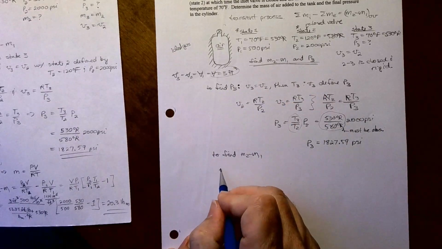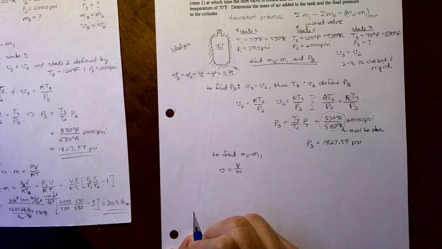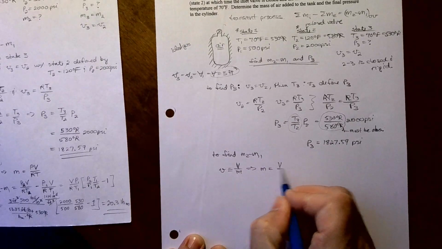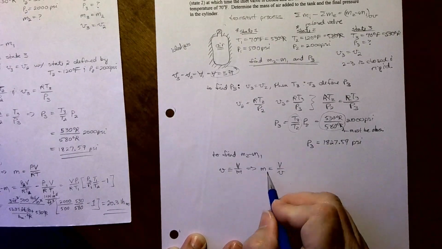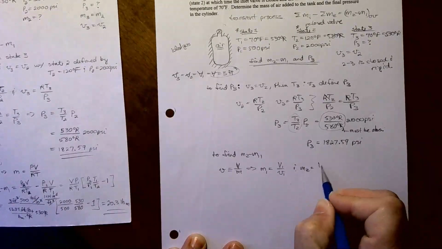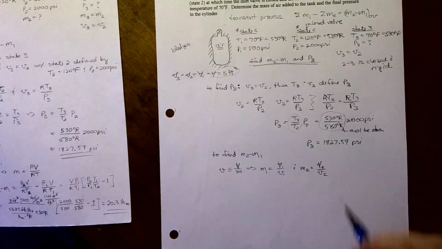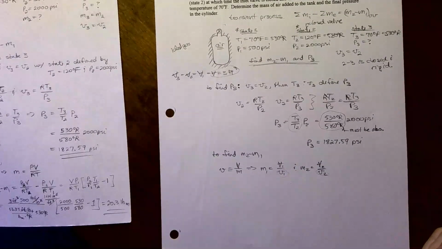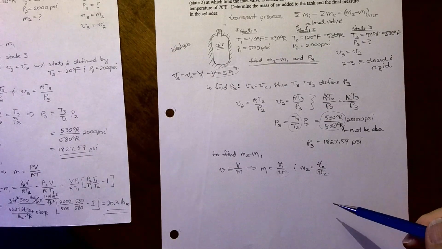Remember that specific volume is defined as volume per mass, so that would leave us with mass is equal to the volume divided by the specific volume, and then we can apply that at various states. So at state 1 we can do that, and at state 2 we can do that. Alright, so we can use these numbers that we avoided calculating above to come up with those.